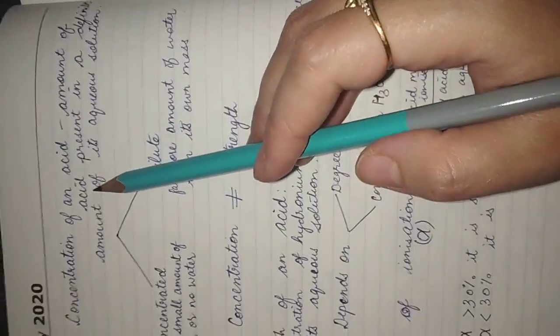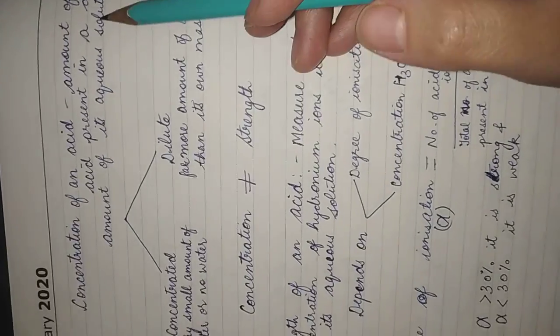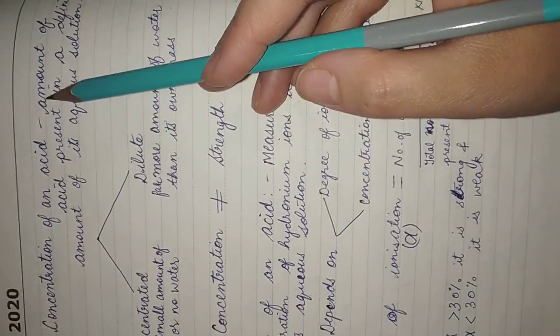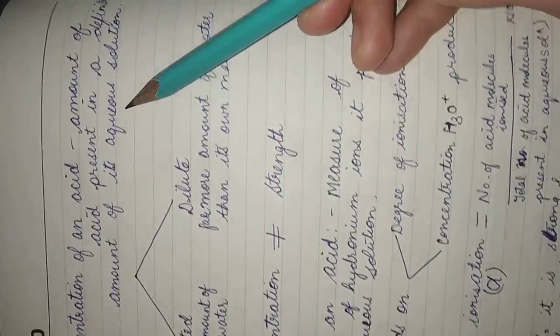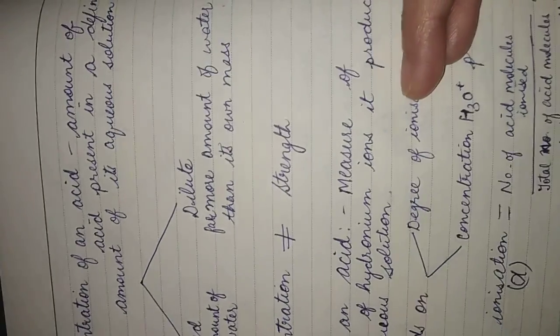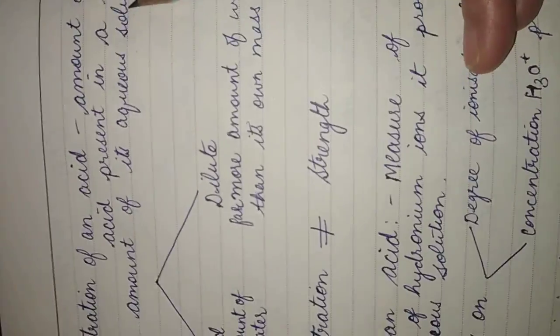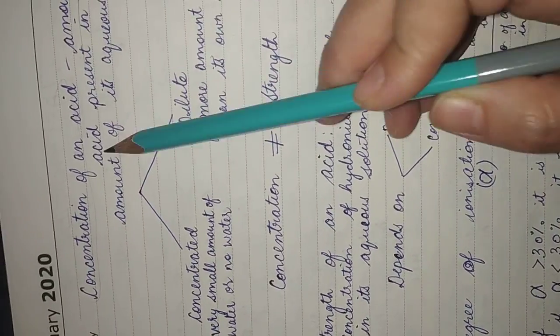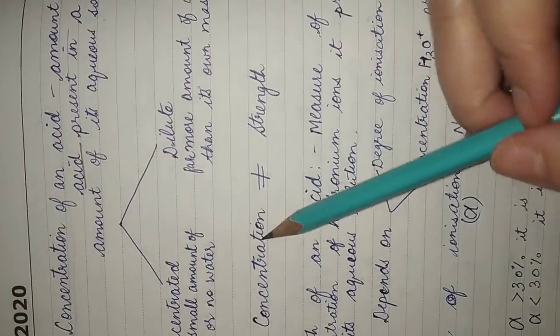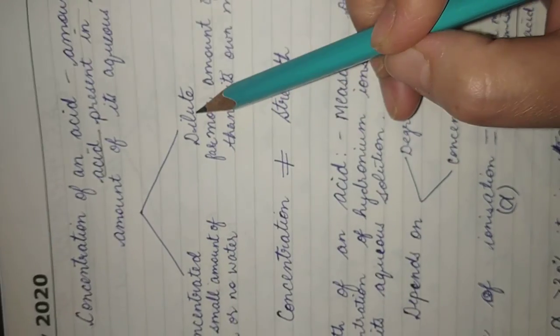Now the next is concentration of an acid. First we have to understand that concentration is the amount of acid present in a definite amount of its aqueous solution. So how much acid is present tells the concentration. Depending on this concentration, we can have concentrated and dilute.